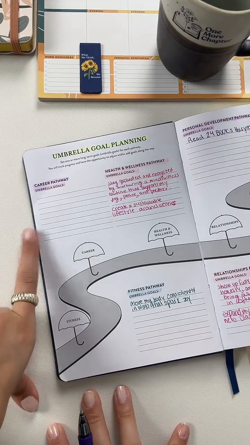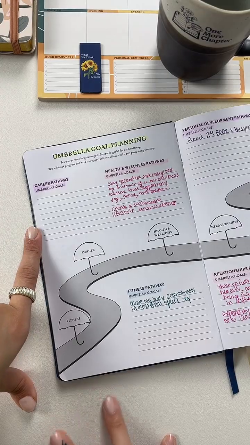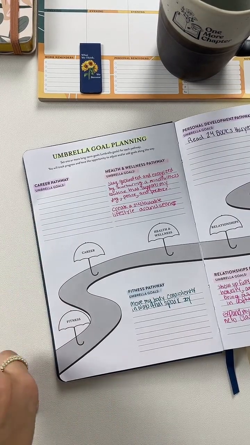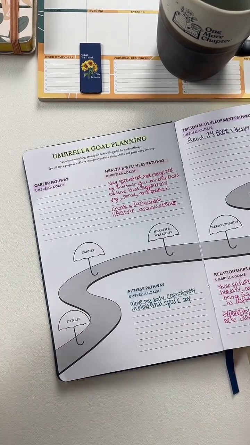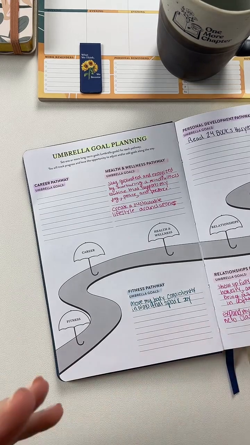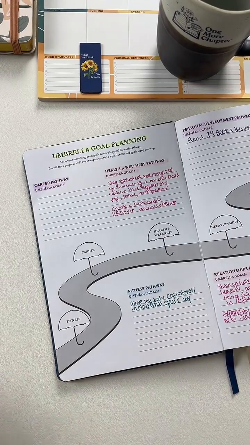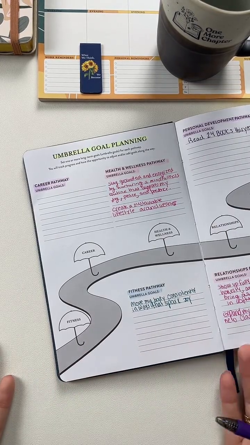So with career, we want to make sure that... great question. What would a good career goal be for a stay-at-home mom? So I personally think being a mom is a career. Okay, so I think personally, I would have it be a goal connected to that because that's one of the hardest jobs out there.